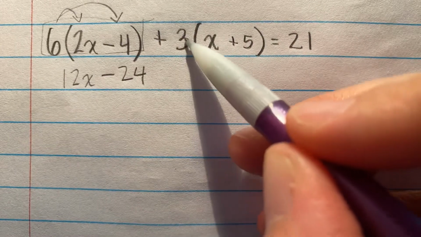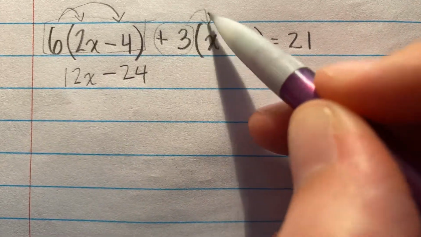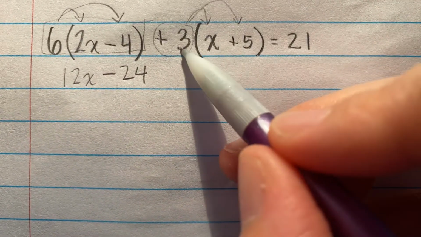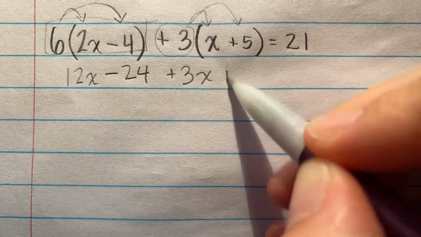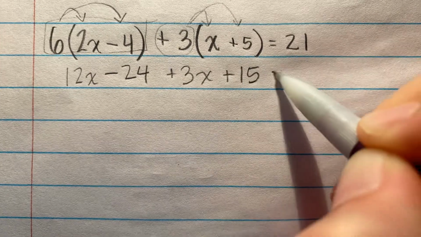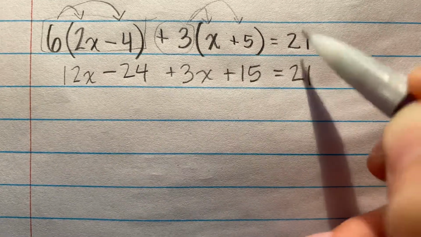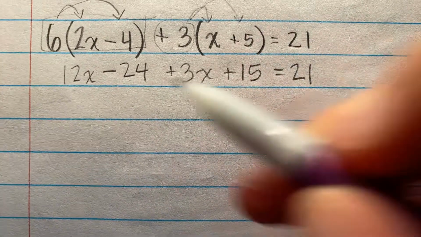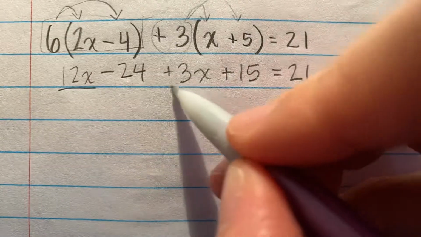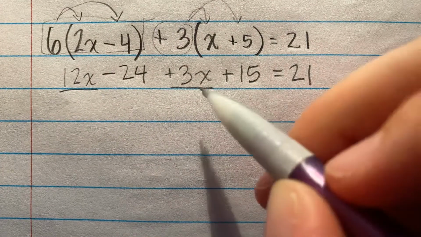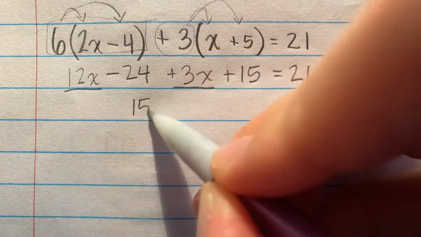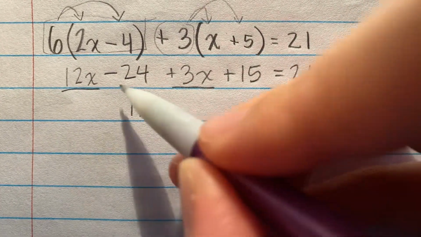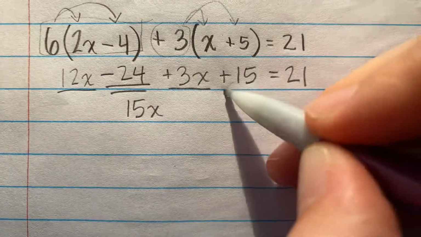Now I'm over here. I'm distributing positive 3 times x, positive 3 times 5. 3 times x is 3x. 3 times 5 is 15. Bring down equals 21. Now I have like terms. 12x plus 3x. Okay, these are like terms because they both have an x. 12 plus 3 is 15. That's 15x.